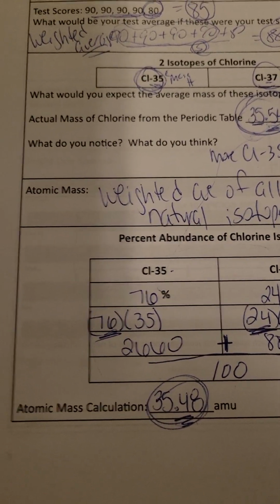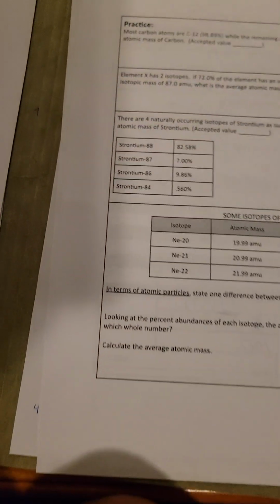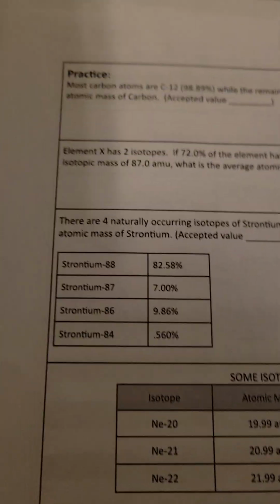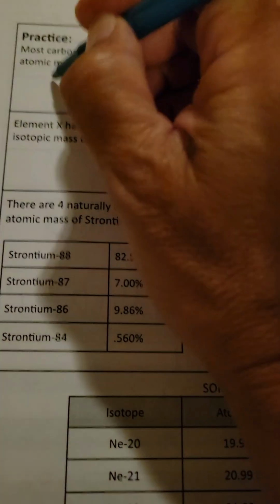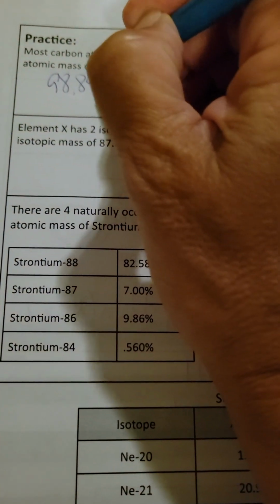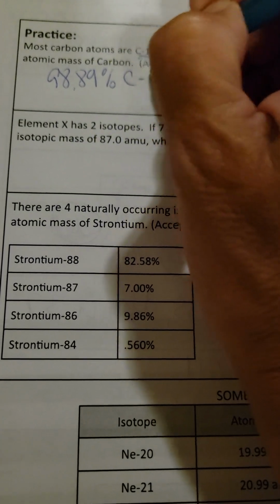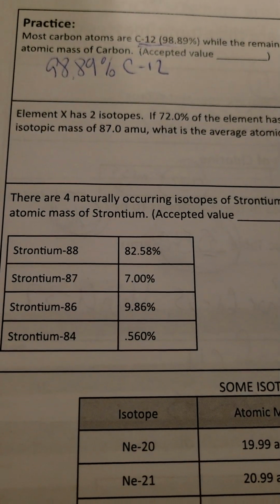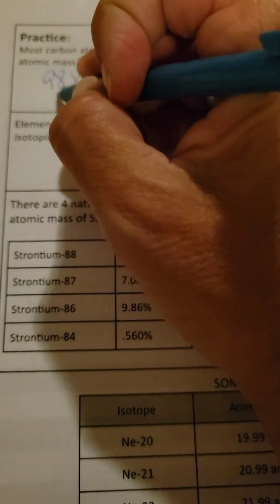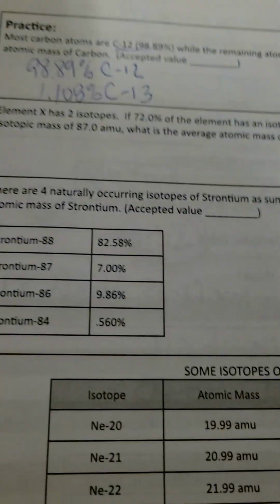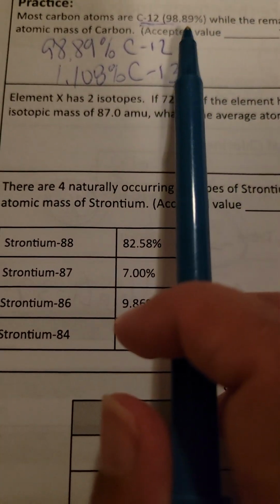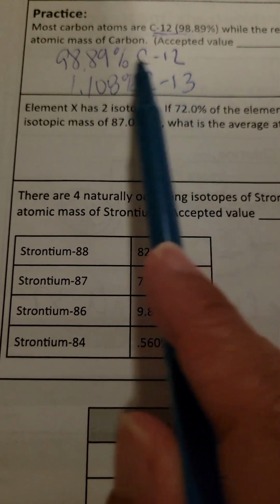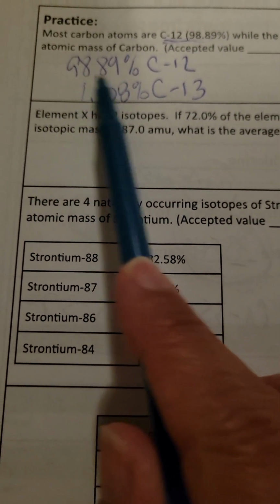So we're going to practice the back questions. All right, so if we look at the first one, it says most carbon atoms are carbon 12. 98.89% are carbon 12, while the remaining 1.108% are carbon 13. So we would expect that the average atomic mass would be closer to 12 because almost all of it is carbon 12.